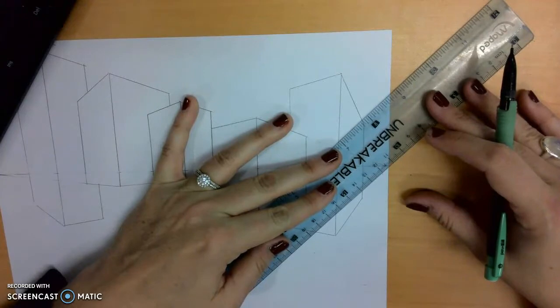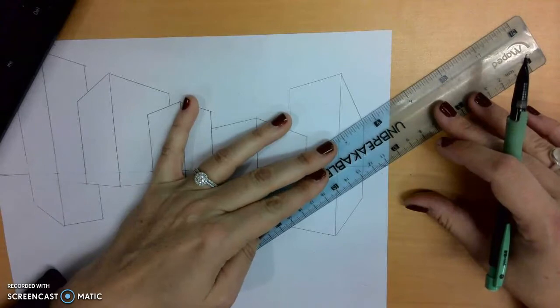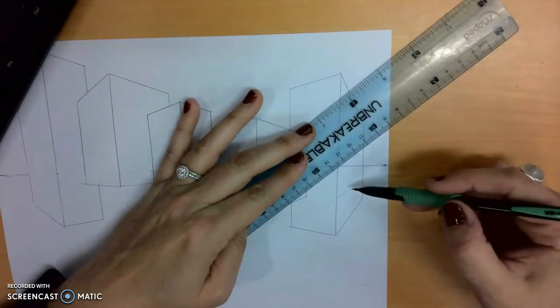Do I want it to be really short? Do I want it to be really tall? Where do I want it? I think I want it right here. So I'm just going to draw a really light line across, right there.